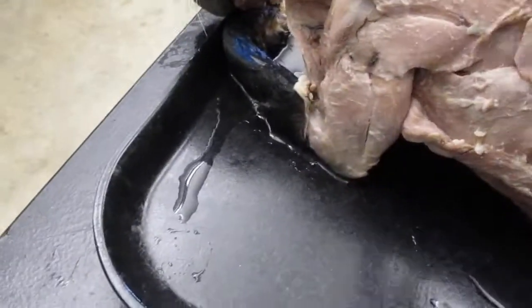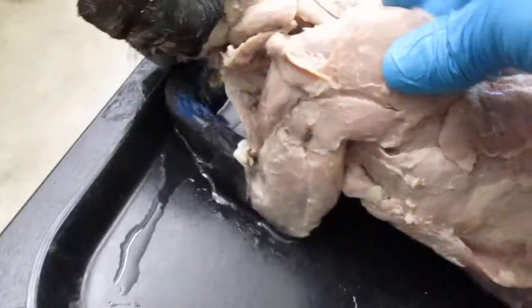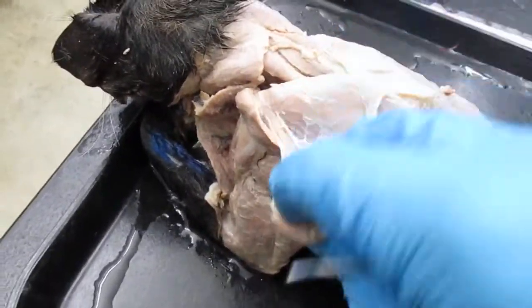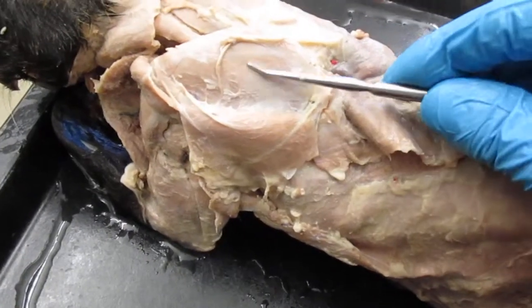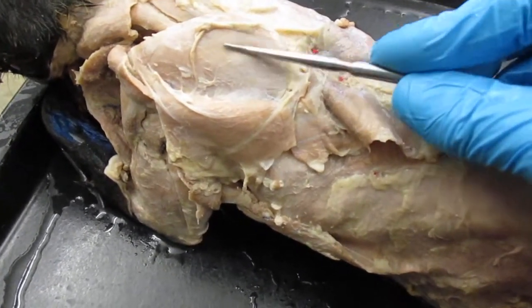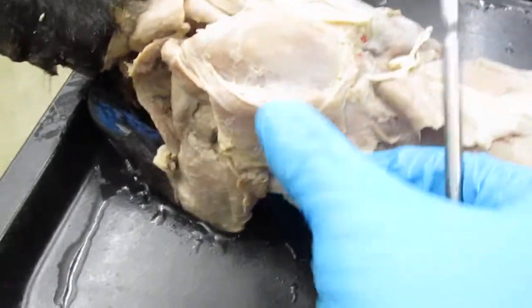Okay, so you can pretty much see the same thing here. You can see the acromial trapezius is being cut, and you can see the supraspinatus right here. Move some fascia.